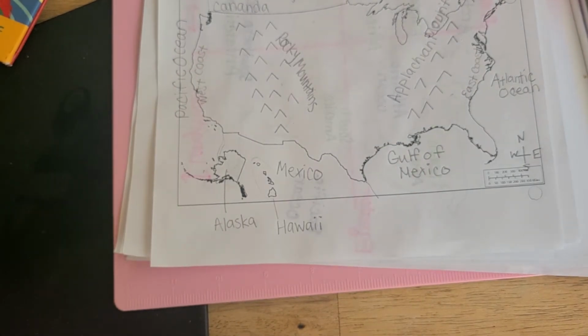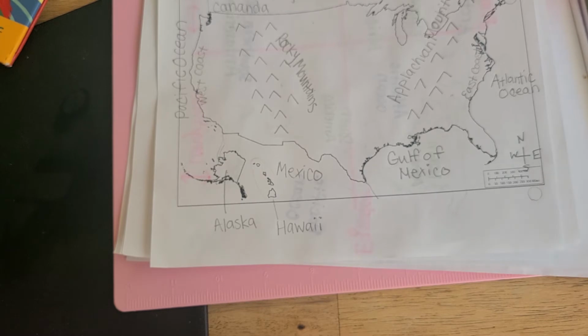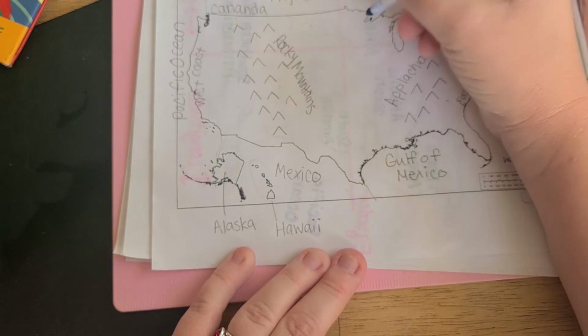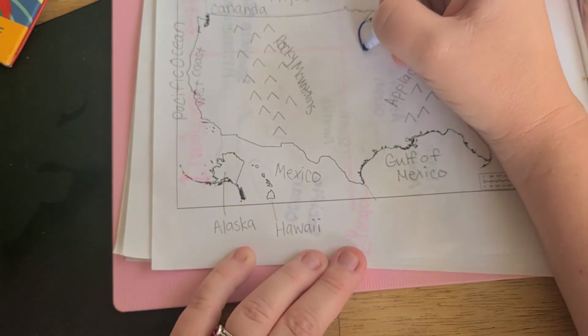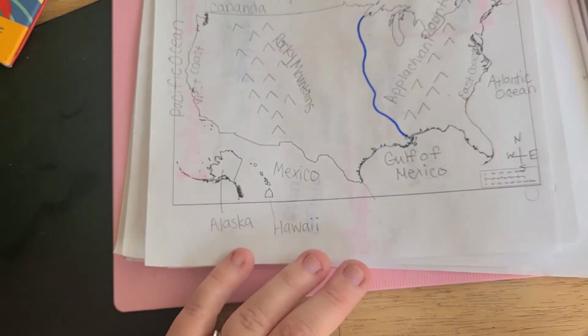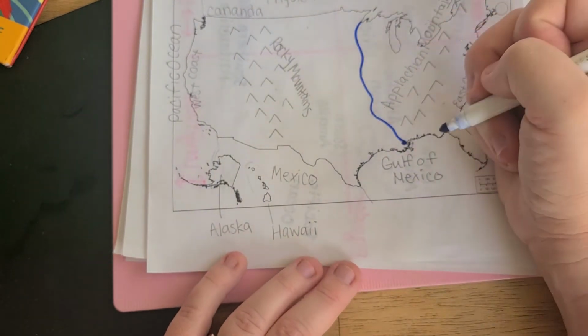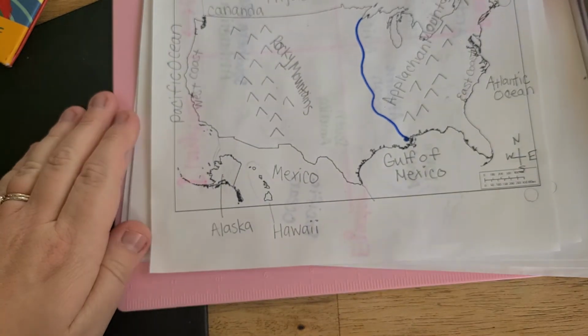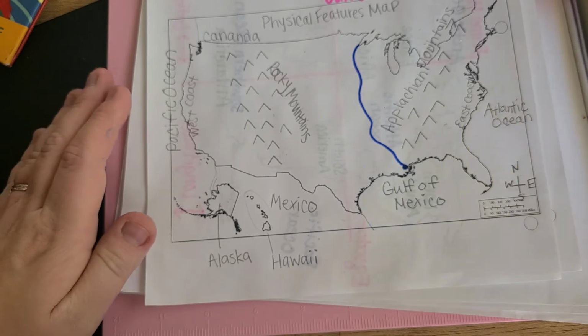What else am I missing? Oh, we forgot to add the Mississippi River. And the Mississippi River is, I'm just going to do my best here. Ooh, boop. Right there is New Orleans. New Orleans is the mouth of the Mississippi River. Mouth of a river is also a geography term.